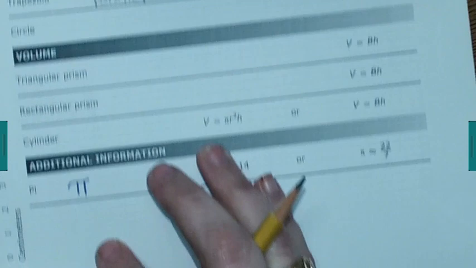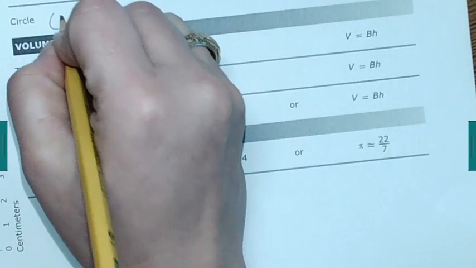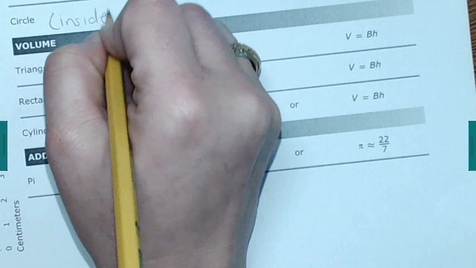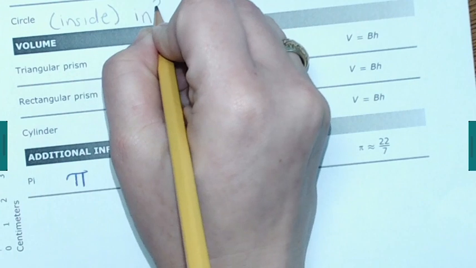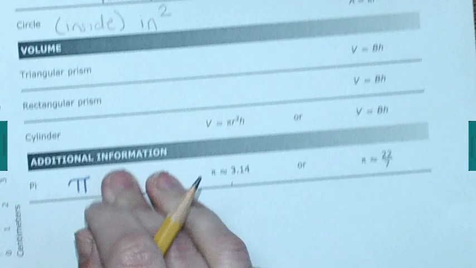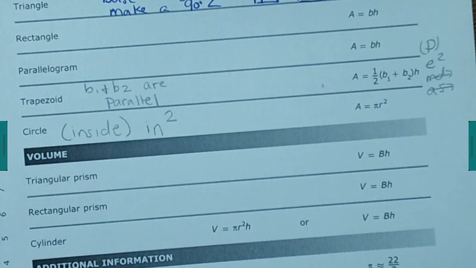Okay? So area is inside. And when we're doing area, our units are always going to be squared. Okay, it's always going to have a little 2 up at the top. Inches squared, feet squared, meter squared. It's always going to have that.